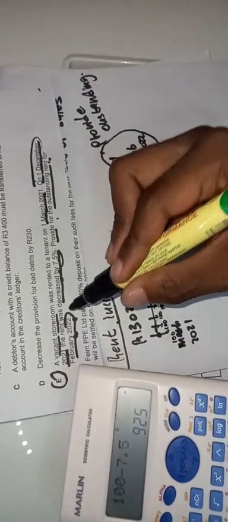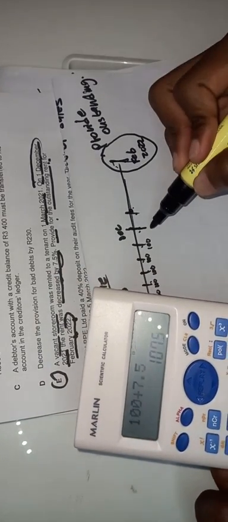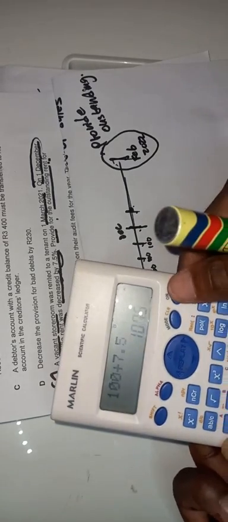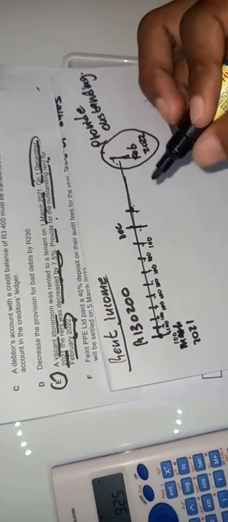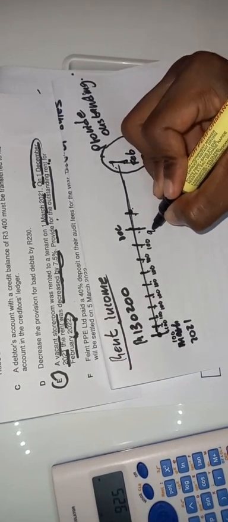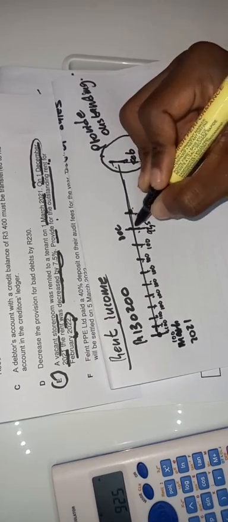If they had said on 1 December the rent was increased, we would say 100 plus 7.5, which would be 107.5. But now it's decreased, so 100 minus 7.5. Our rent is 92.5. Write it down. Our rent is 92.5 on December.